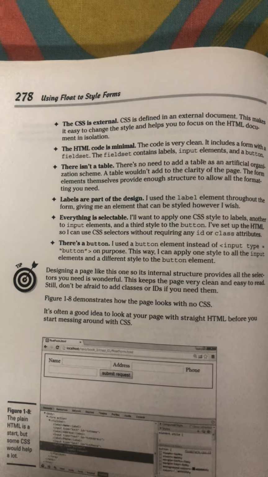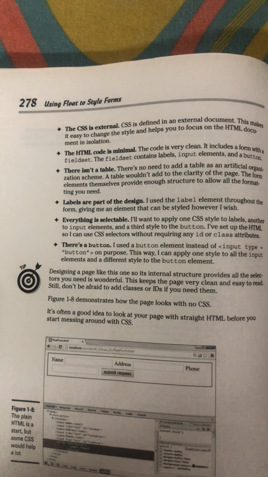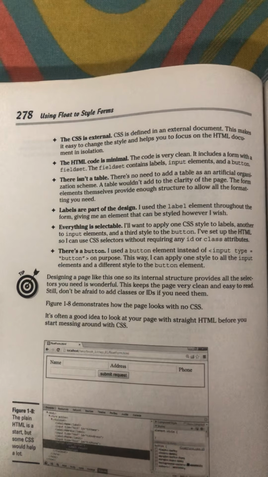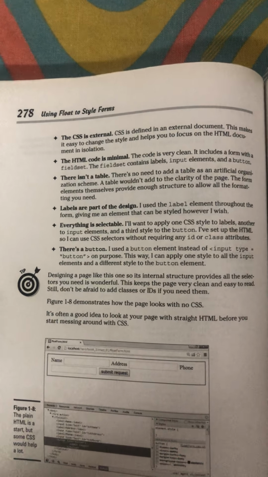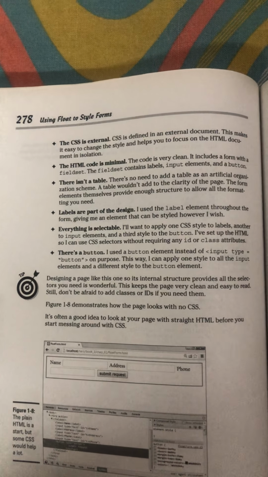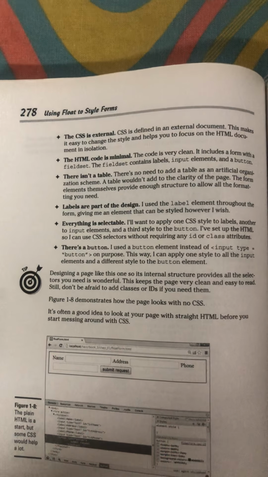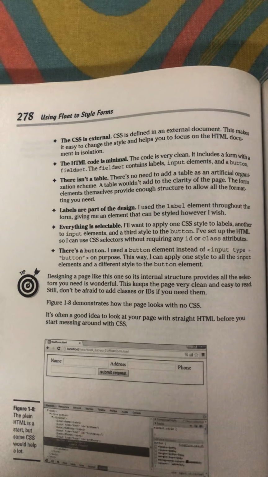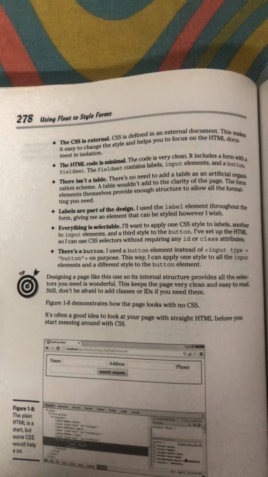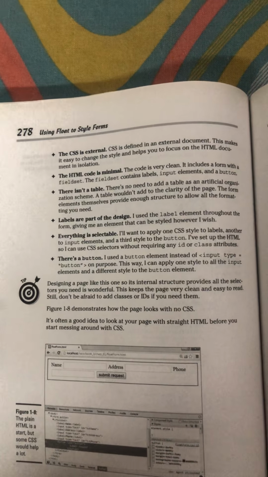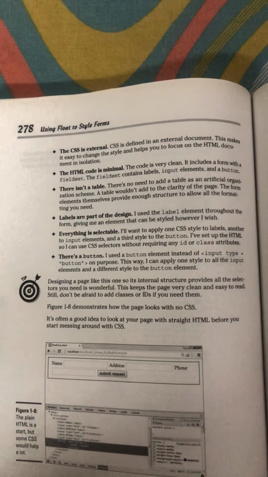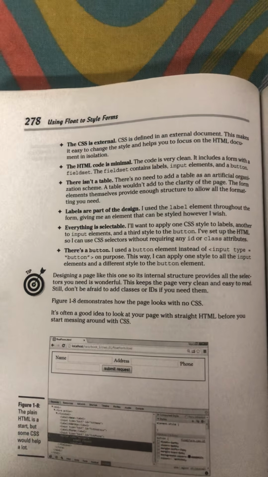The CSS is external, we have already seen that. The HTML code is minimal. There isn't a table, we have not used a table. Labels are part of the design. Everything is selectable. That means I have not used ID or class attributes for CSS selectors. You can simply use the name of the tags. And we have used a button tag. I have already told you we have not used input type equal to button on purpose. This is because I want all the input tags to have the same layout or style behavior, and the button tag to have a different layout behavior.